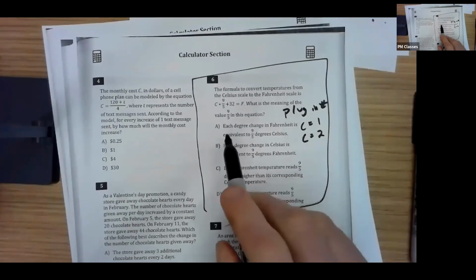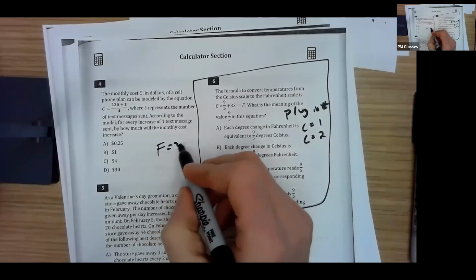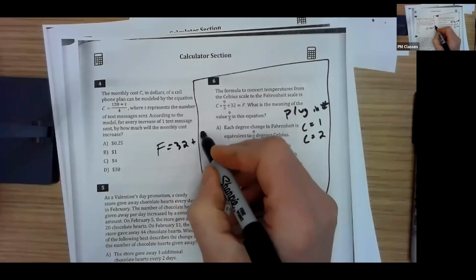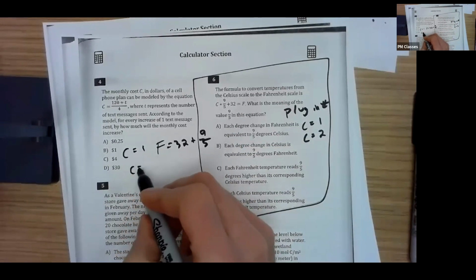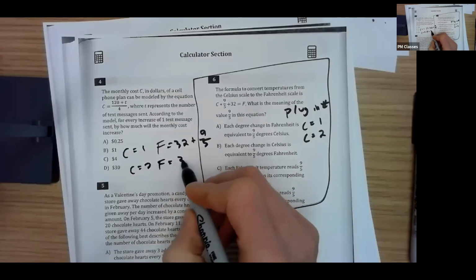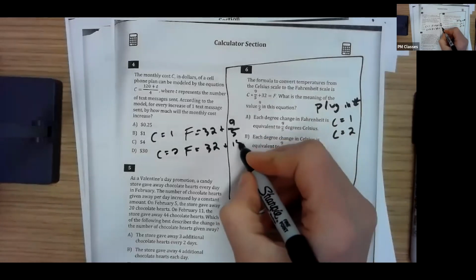So if C is 1, then F is 32 degrees plus 9/5 times 1, which is just 9/5. When C goes to 2, we now have the degrees in Fahrenheit as 32 plus 9 times 2 over 5, 18/5.